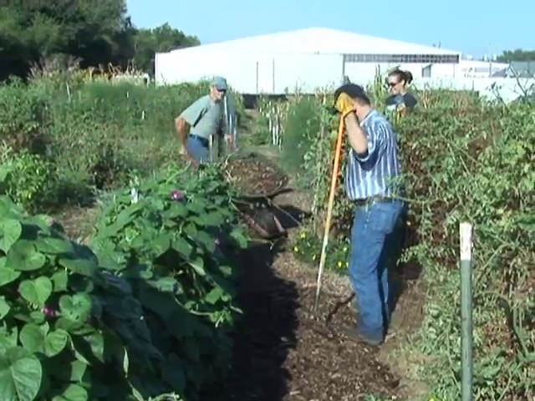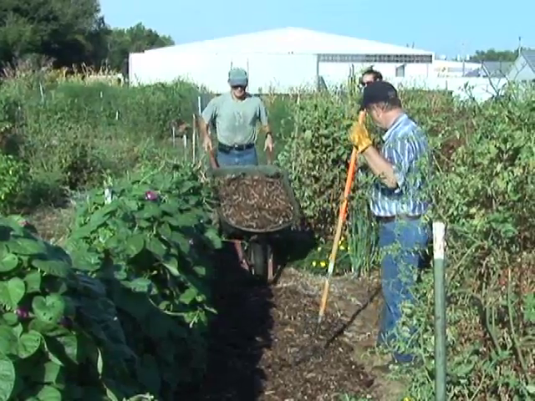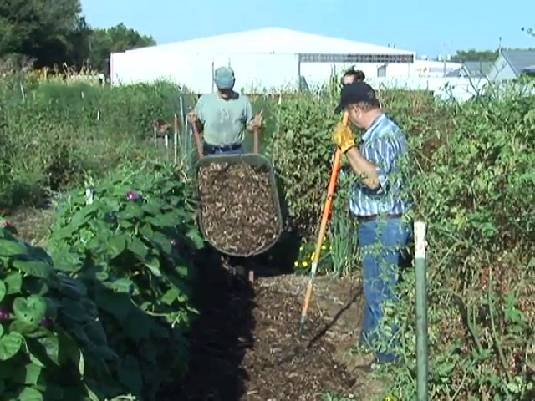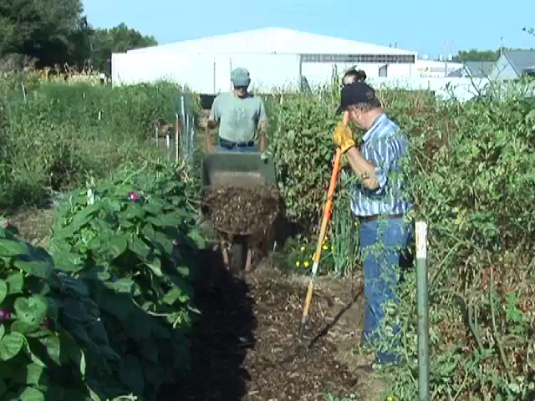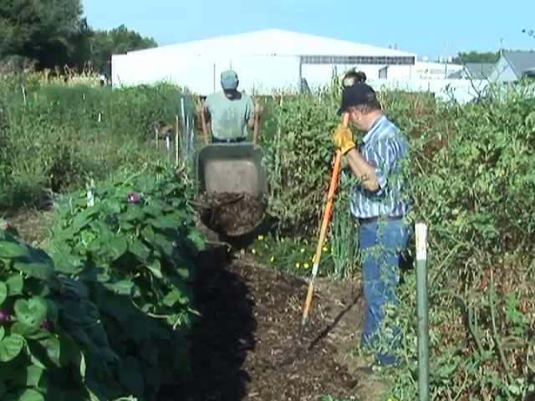So just remember, within that community, try to find all those skills that you have and try to match those skill sets with those jobs that you have within your organization. And when you do that, you'll have a community garden that thrives.